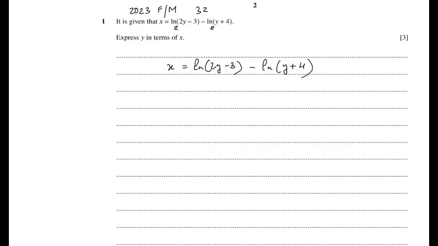But before we do that, we will be combining both the logs. Since they're subtracted, we'll be using the division rule. So ln of (2y minus 3) divided by (y plus 4) is equal to x.